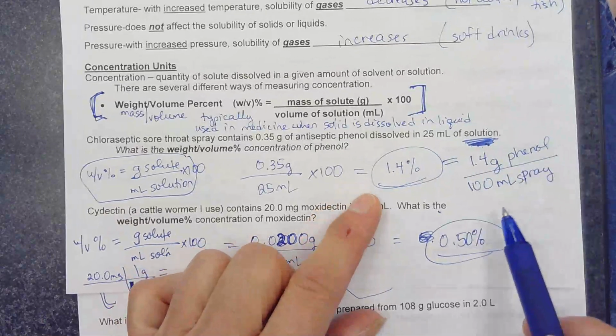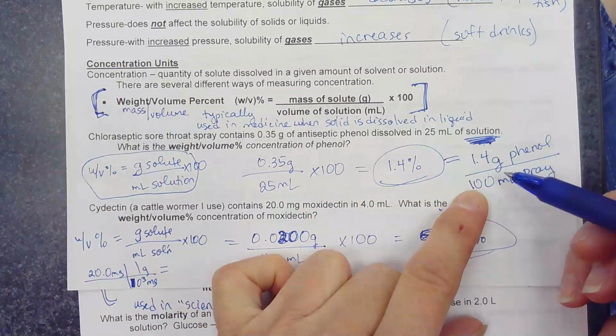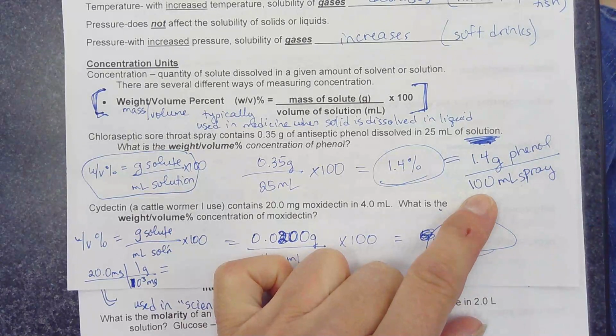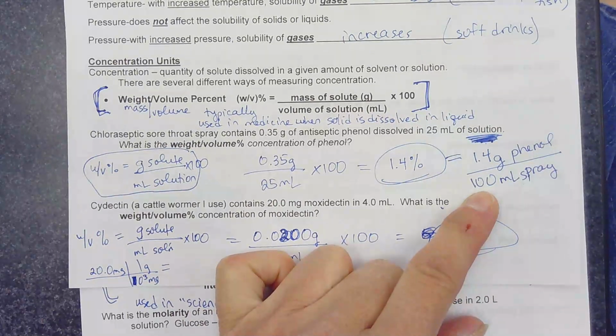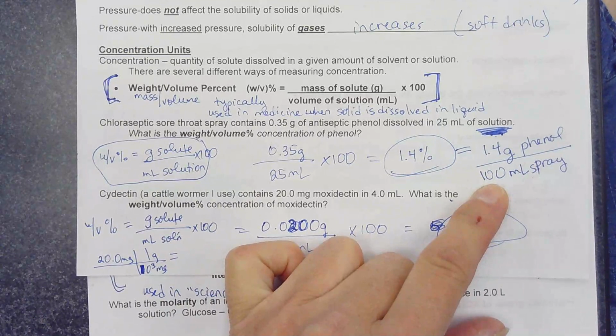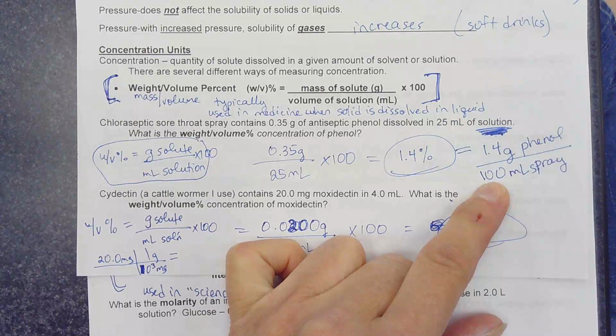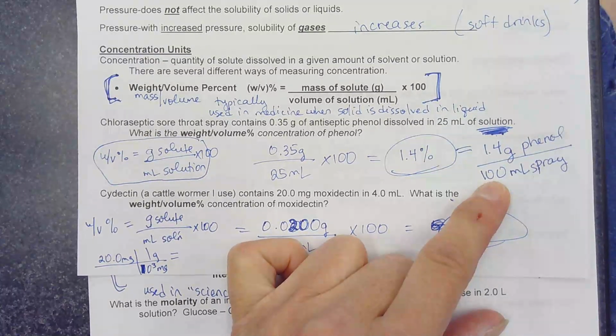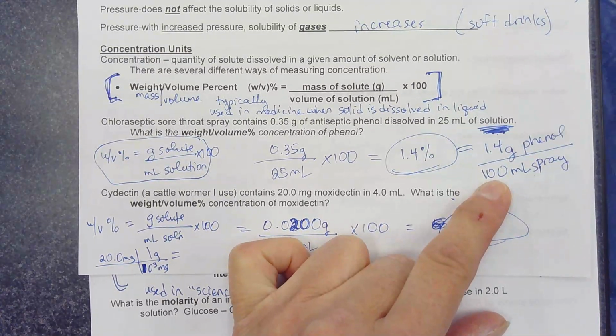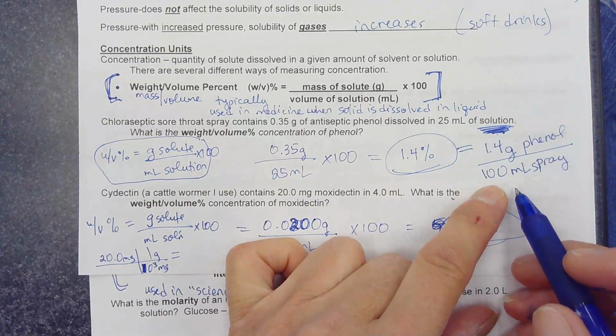Because they're also going to ask you how old the kid is and approximately how much the kid weighs. So let's just say the lethal dose of phenol is 3 grams per 100 milliliters. That's the lethal dose for a 30-pound kid, 3 grams. And you have to give an idea, well, how much did they drink?